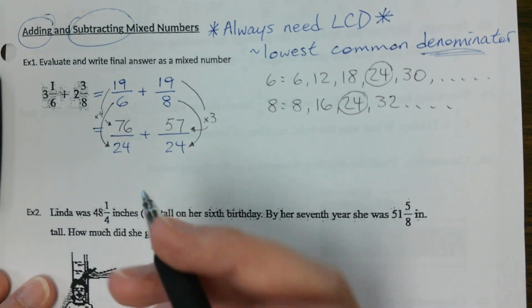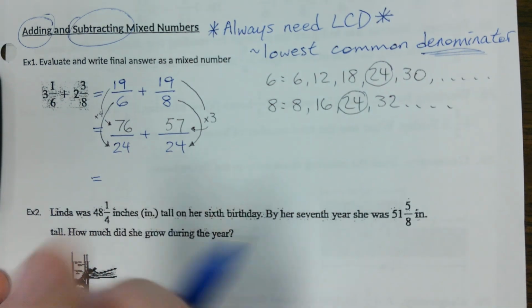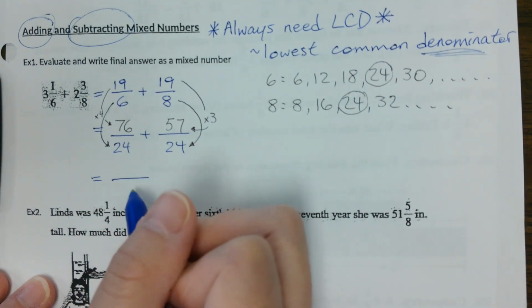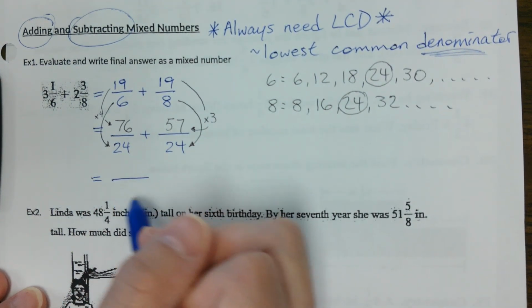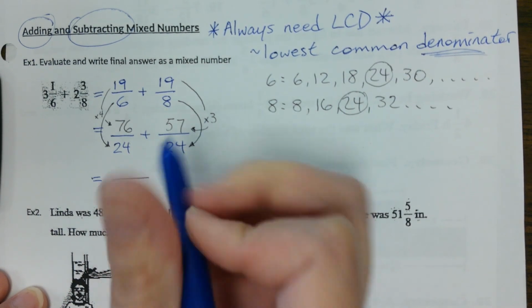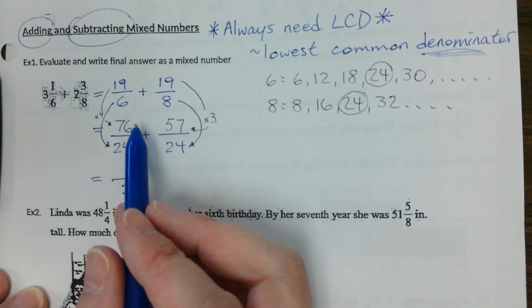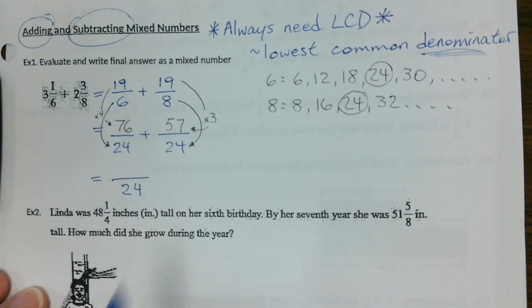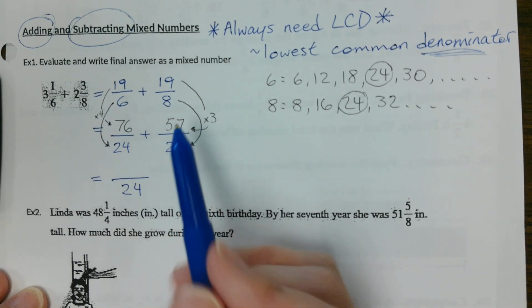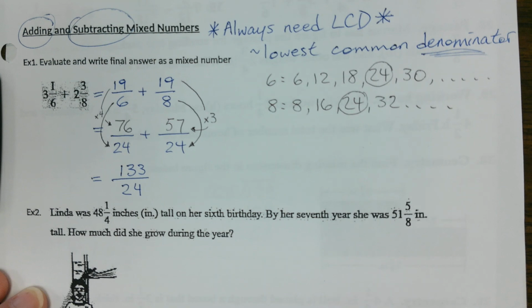76 over 24 is the same as 19 over 6. Okay. And then now that I have the lowest common denominator, I can add them together. What's my denominator here? Yeah, 24, not 48. Okay, you do not add your denominators. You only add the top numbers. So 76 plus 57, you get 133 over 24.